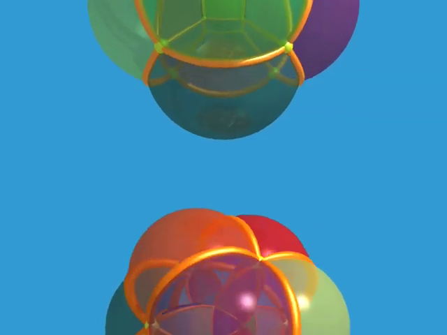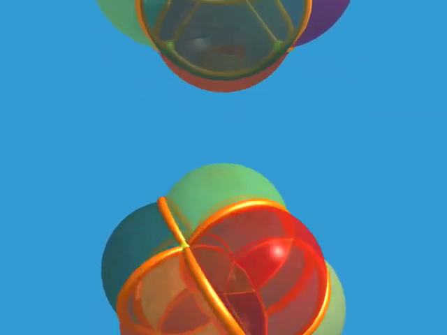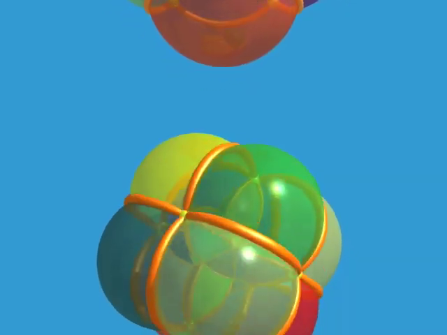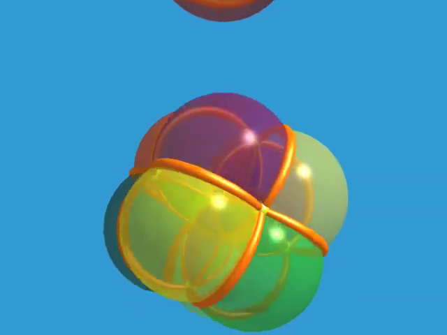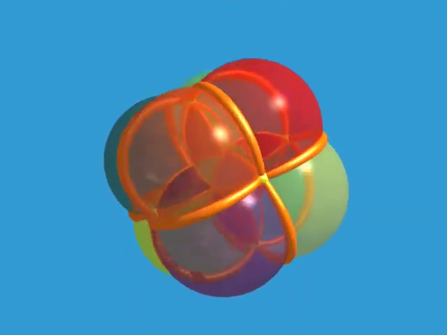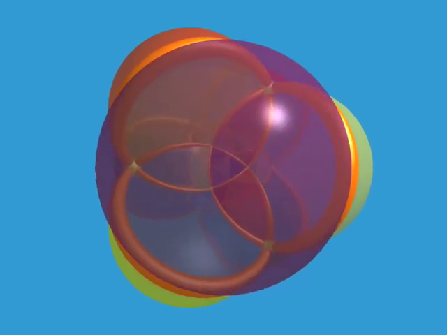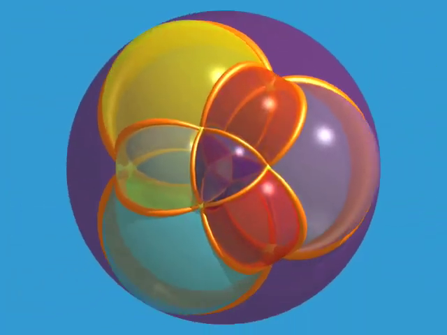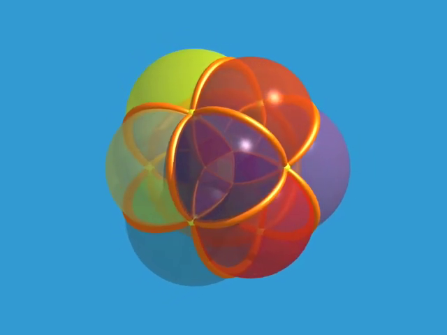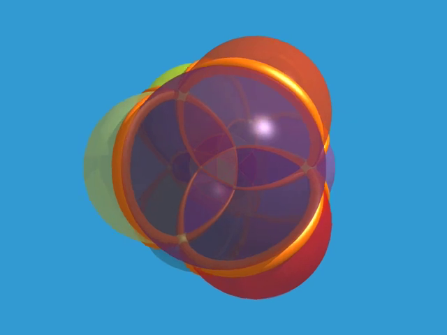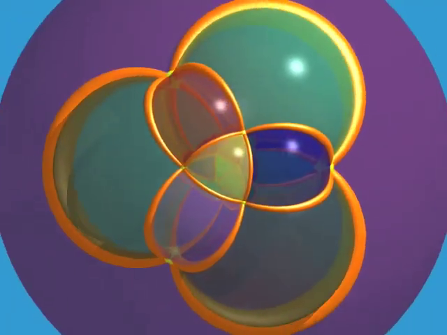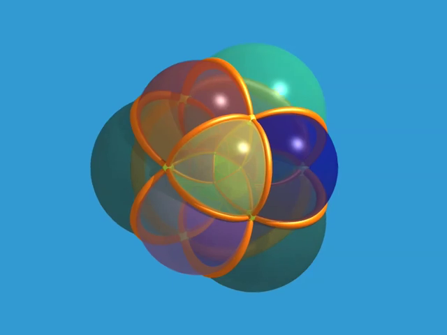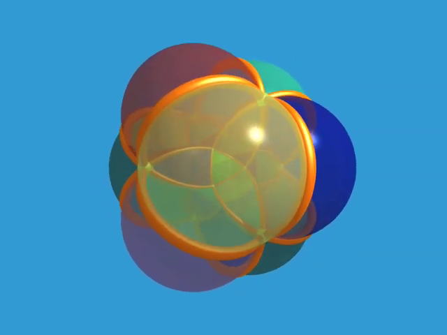Here is my favourite, the 24 cell. Look at that. The 24 cell is really wonderful. 24 vertices, 96 edges, 96 triangles, and 24 octahedra. 8 edges start at each vertex.